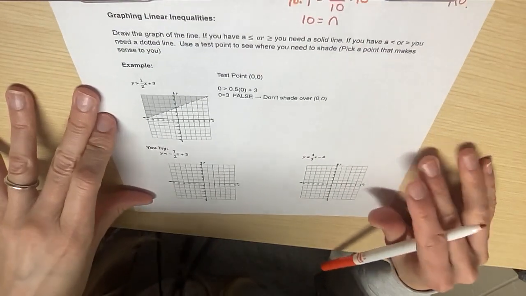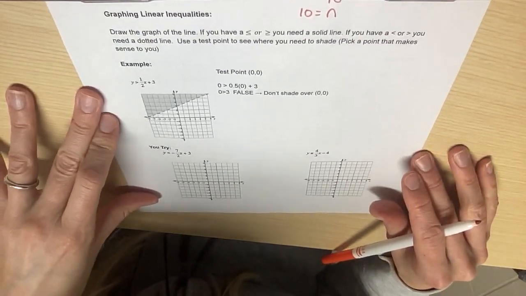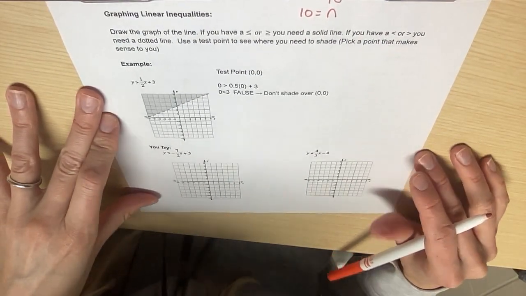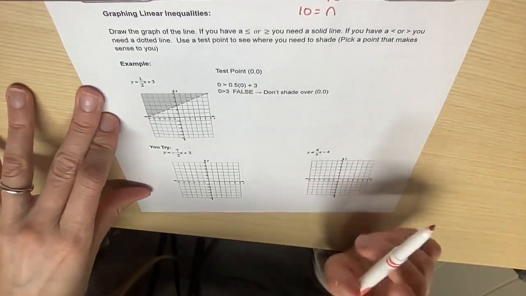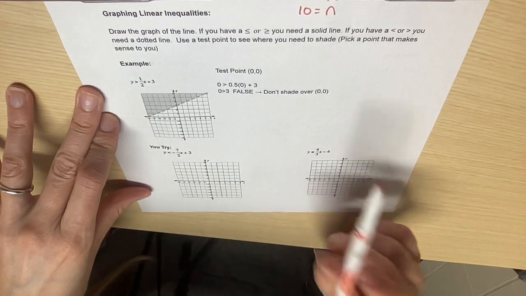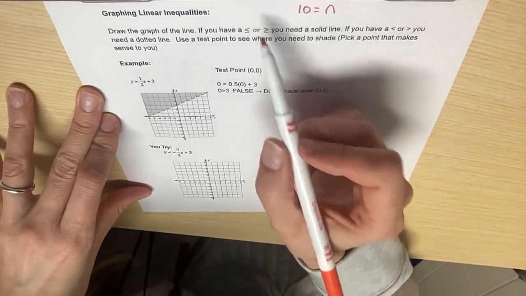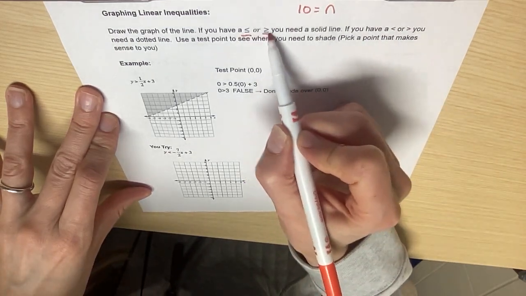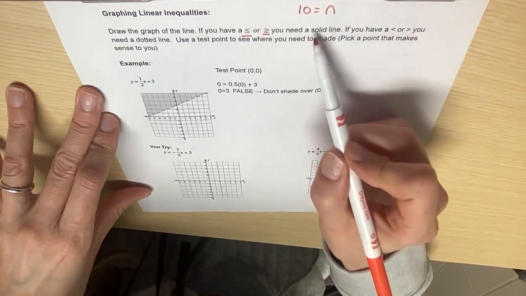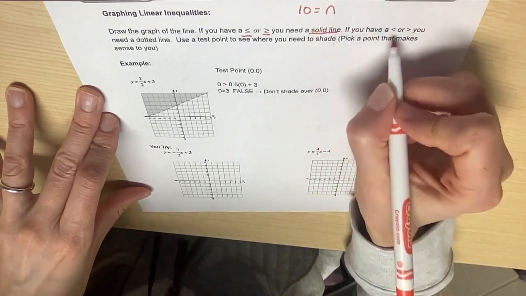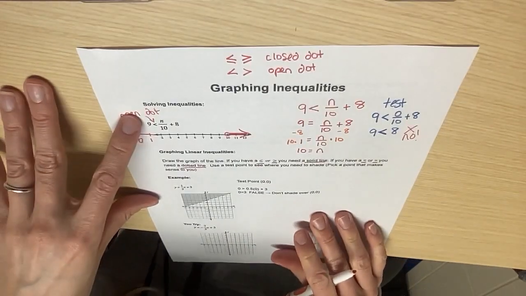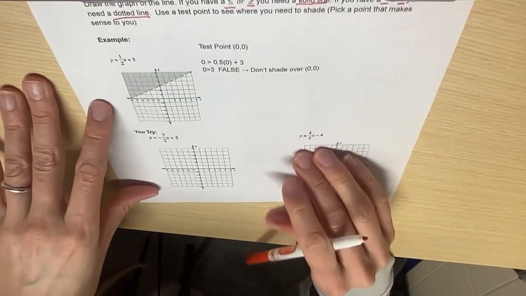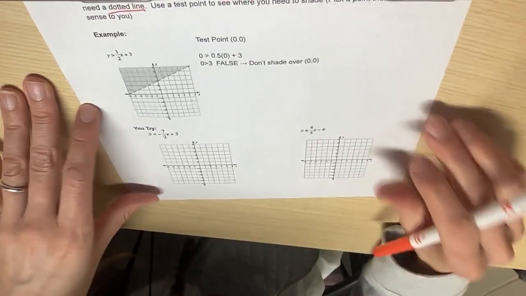Okay, so now we're going to graph lines that are inequalities. So basically what we do is we draw the line like normal, and right here it has all the rules. So if you have this or equal to, you're going to need a solid line, or if you just have the less than or the greater than, you need a dotted line. Same idea as we talked about with closed dot and open dot. And then you're going to use a test point to shade.